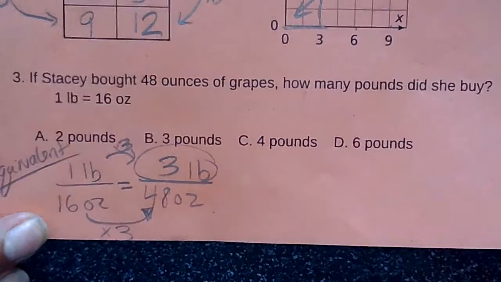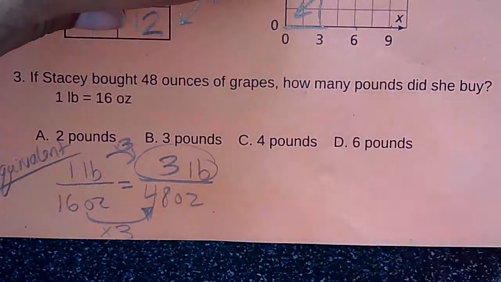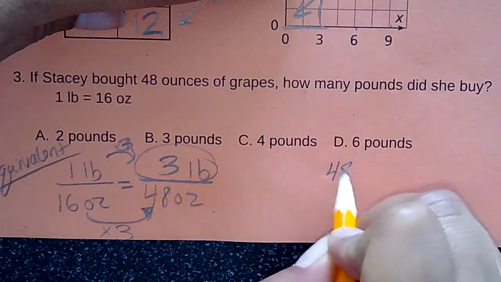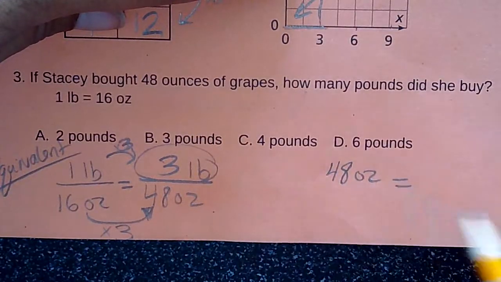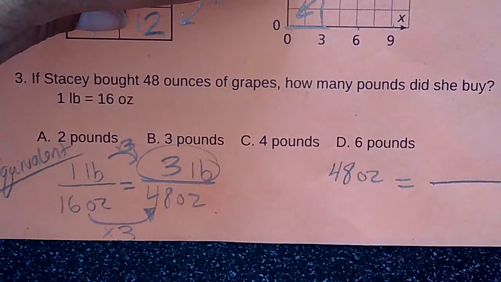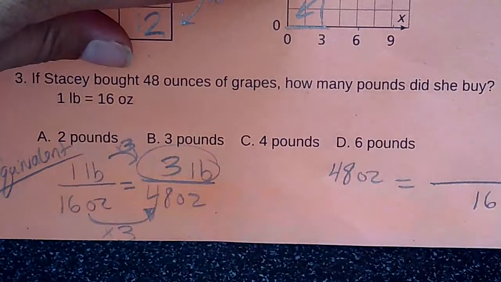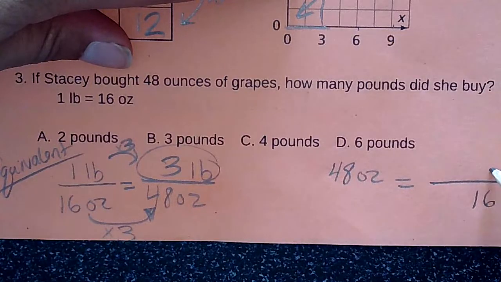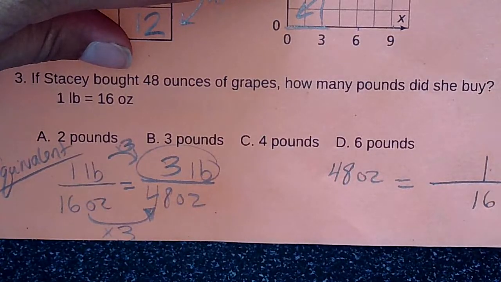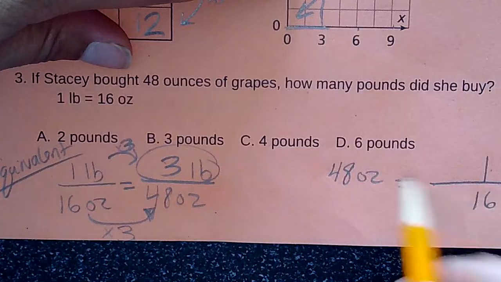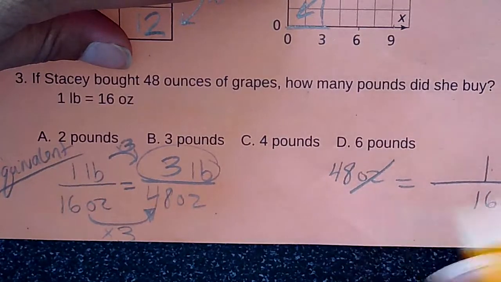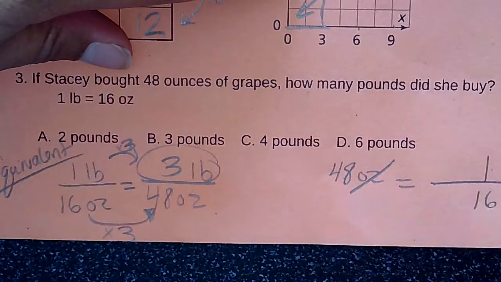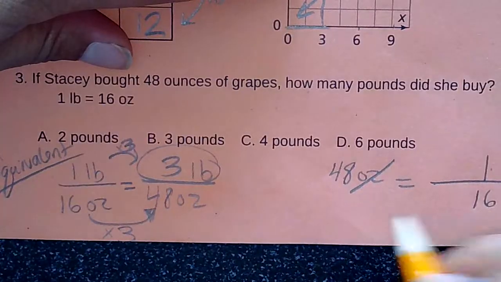Or you could use dimensional analysis, where you start with what you want to convert. 48 ounces. Make sure you put the ounces on the bottom. And 1 pound. Okay, I cancel the ounces. I multiply across. 48 times 1 is 48.